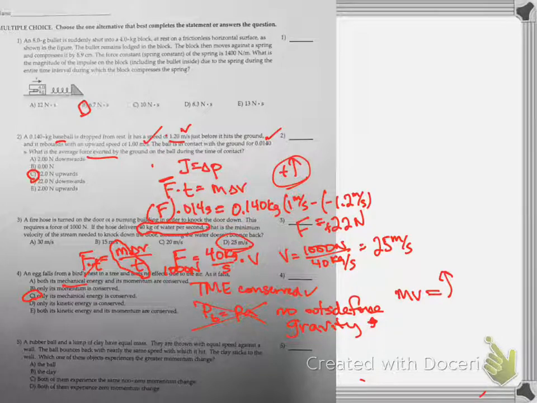It's Monday morning. A rubber ball and a lump of clay have equal mass. They are thrown with equal speed against the wall. The ball bounces back with nearly the same speed with which it hit. The clay sticks to the wall. Which of these objects experiences the greater momentum change?